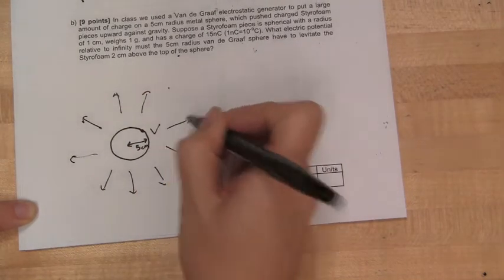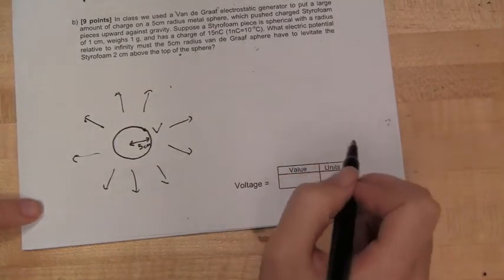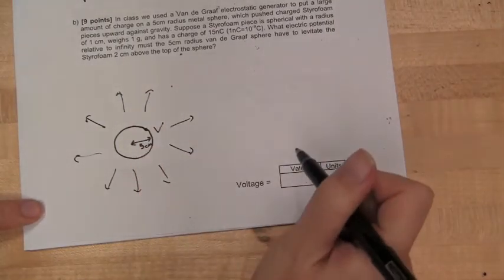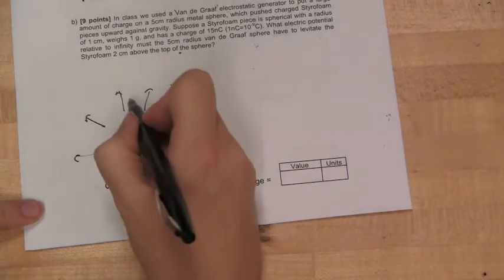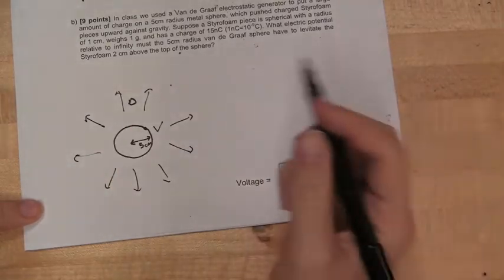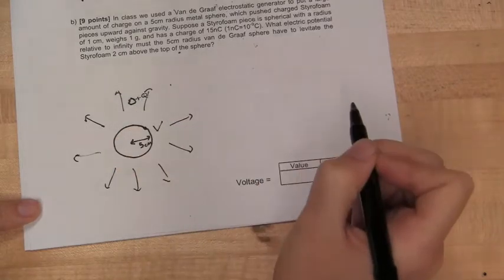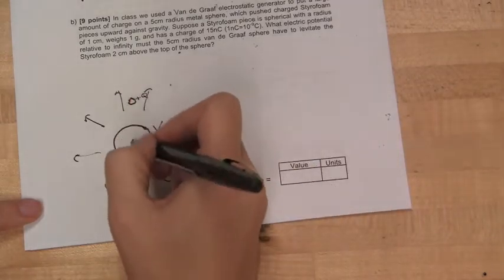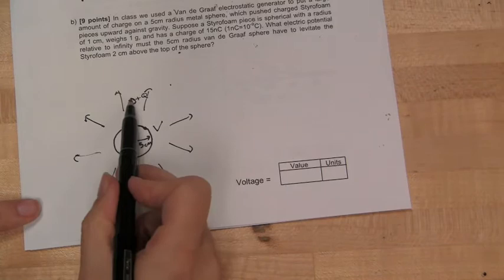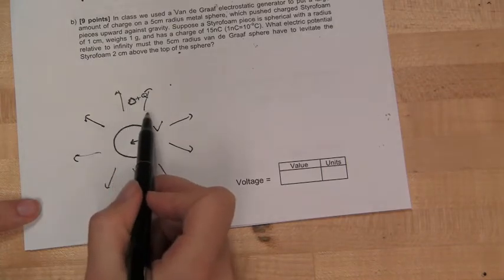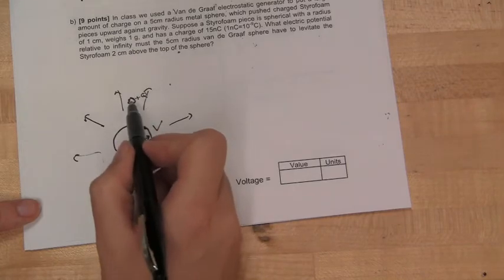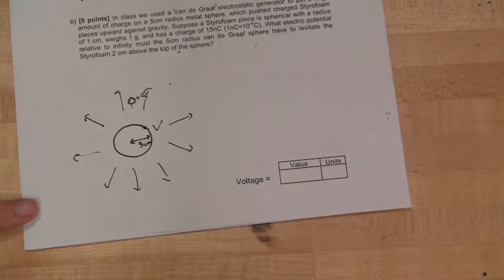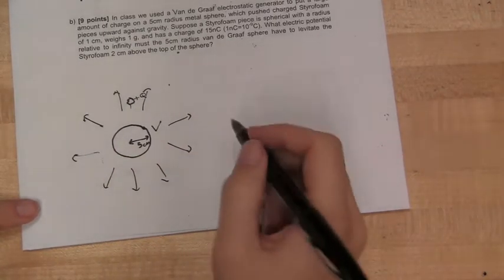So we're going to put charged pieces in this electric field and cancel the force of gravity on those pieces. So we'll end up putting our styrofoam up here, and the styrofoam will have a charge on it, and the force on this charge due to the electric field of this sphere is going to cancel the gravitational force, and so the styrofoam will float.